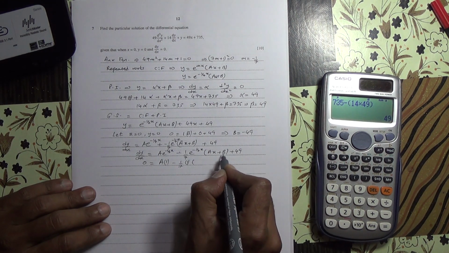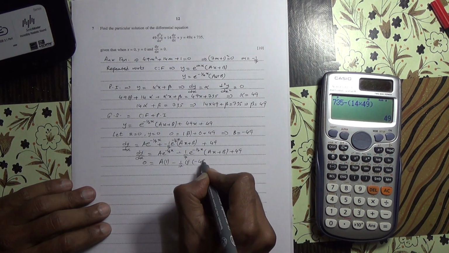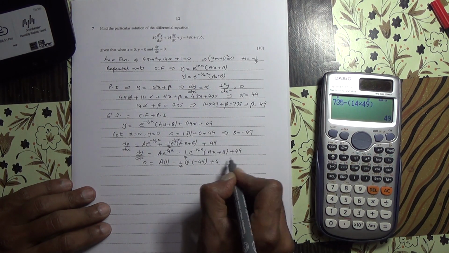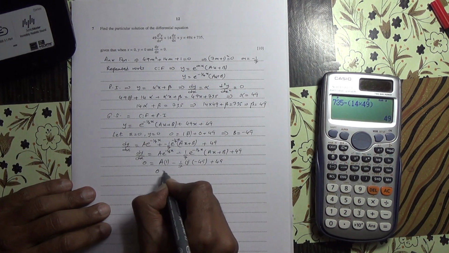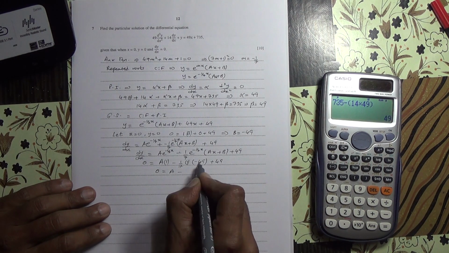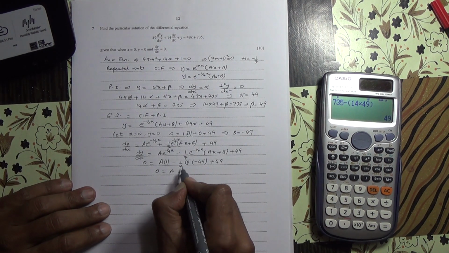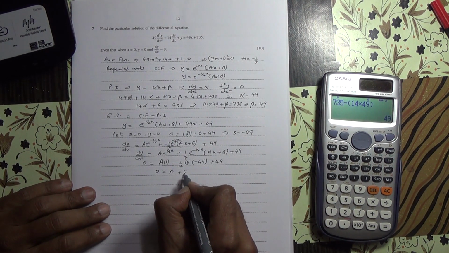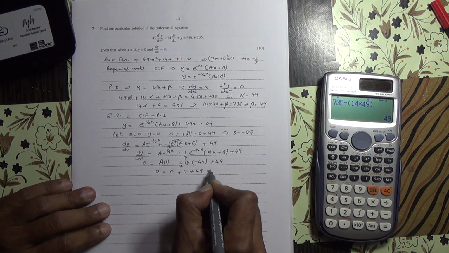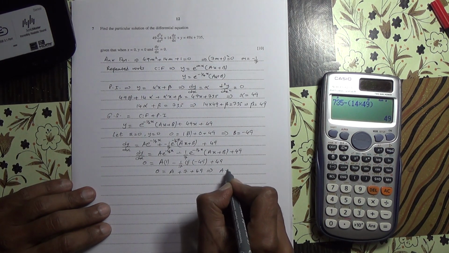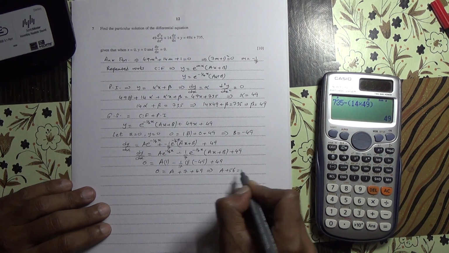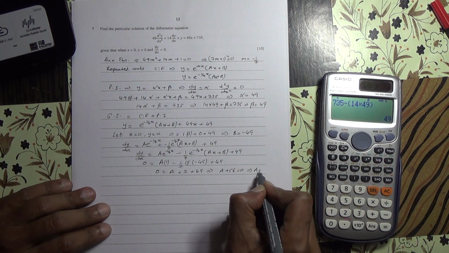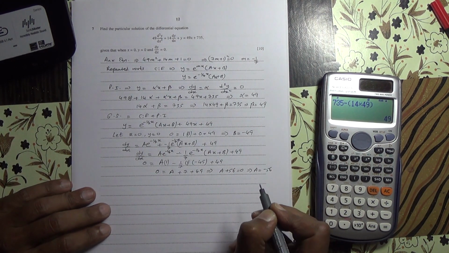That is b, and b is minus 49, plus 49. So 0 = a minus 1/7 times minus 49, minus minus becomes plus. 49 divided by 7 is 7, plus 49, and you get a + 56 = 0, giving a as negative 56.